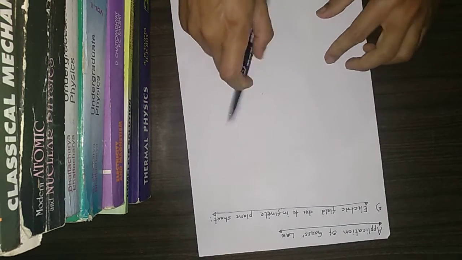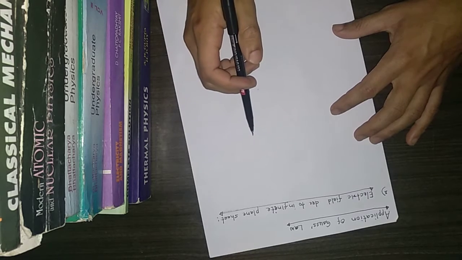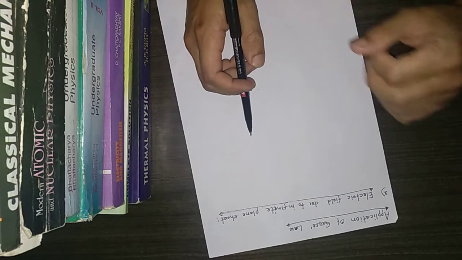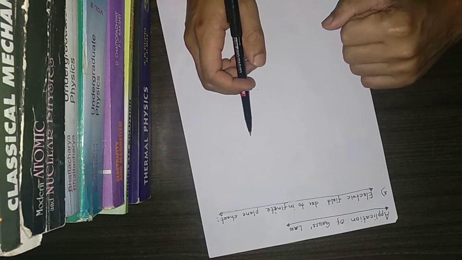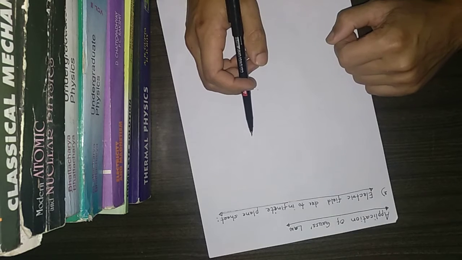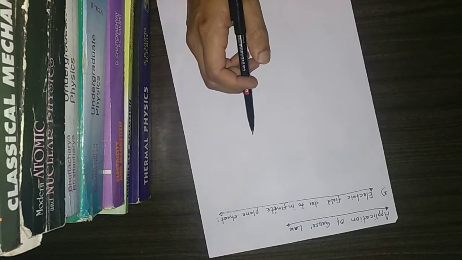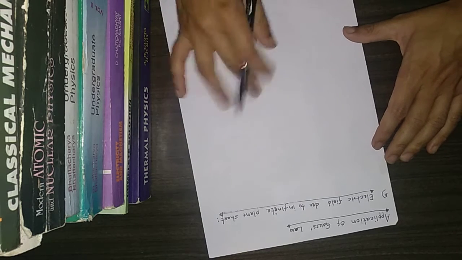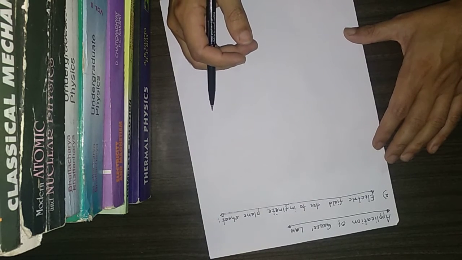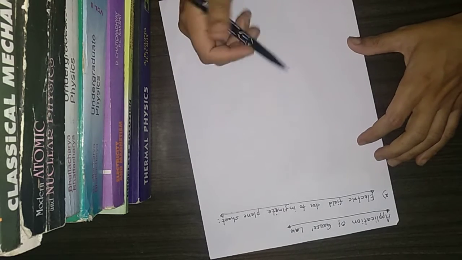So dear students, we want to continue with our application of Gauss's law. In this video we are going to study the second application of Gauss's law, and that is to find the electric field due to an infinite plane sheet. Our intention here is to find the value of the electric field due to an infinite plane sheet.